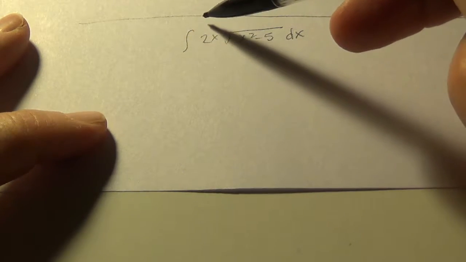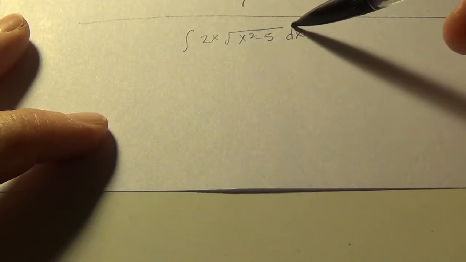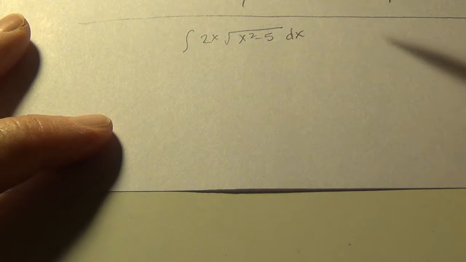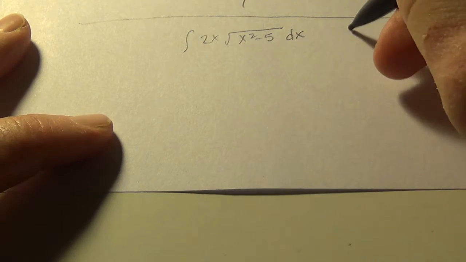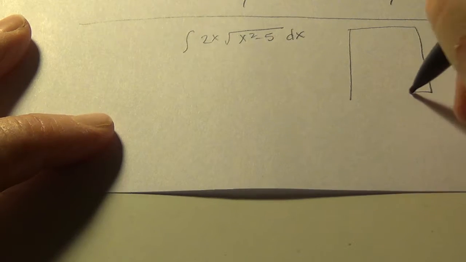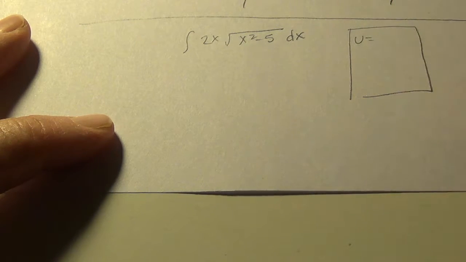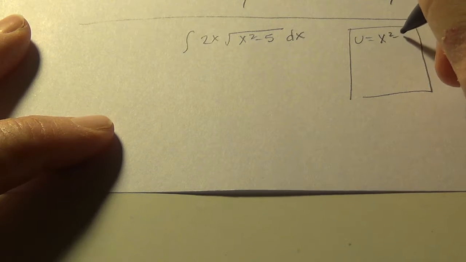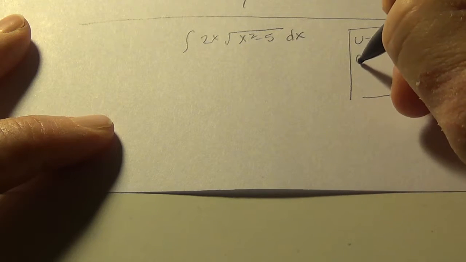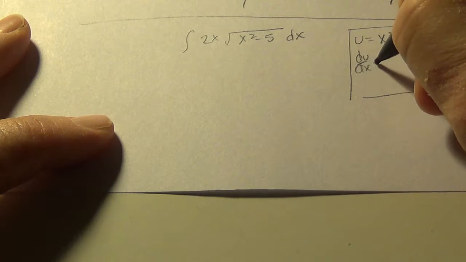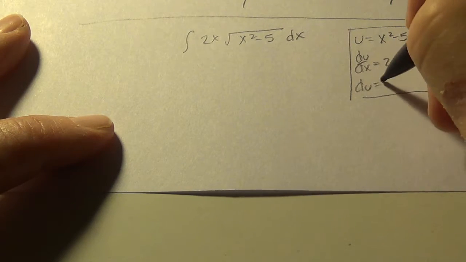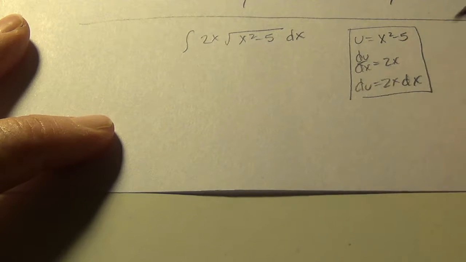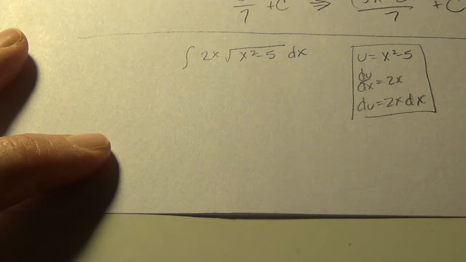Alright, the integral of 2x square root of x squared minus 5 dx. So I like to think that in my u box, do you know what I'm going to put for u? It's going to be what's in the square root. And then my du/dx is 2x, and multiplying both sides by dx, I get what du is.